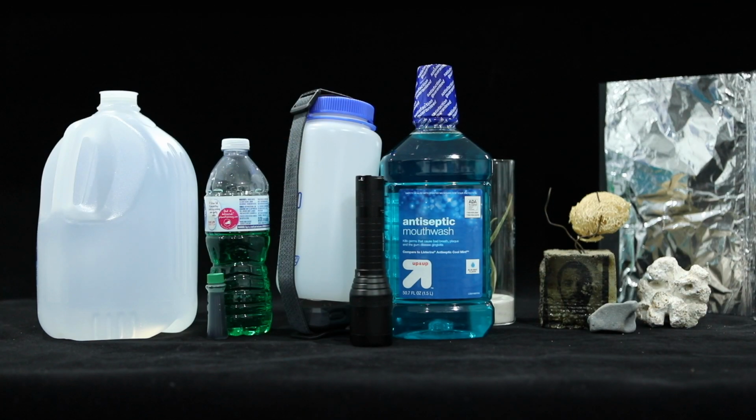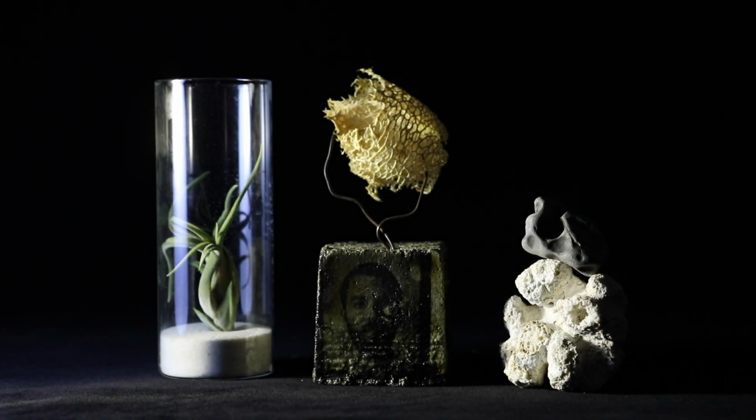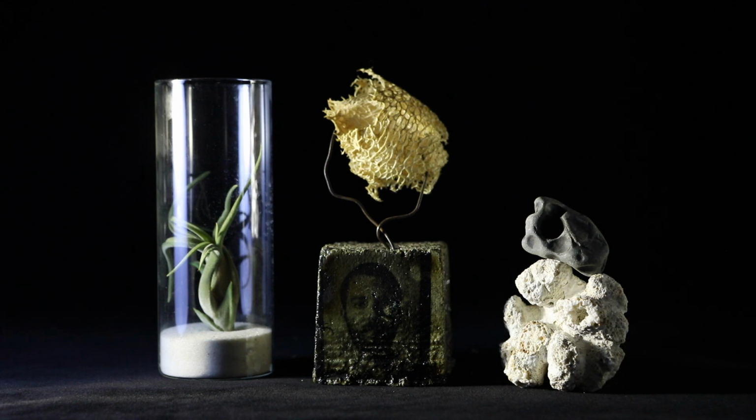Okay, so these are the objects that I have. I have a water jug, I have the water bottle with food coloring, and some other items. Here we have the setup with the water jug and a flashlight putting light through it, so it gives us a softer light.